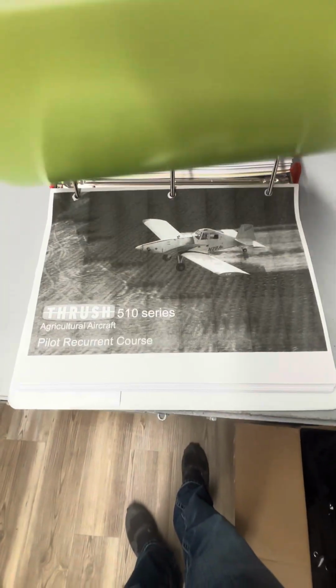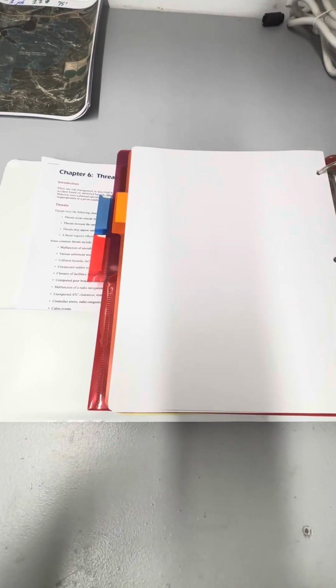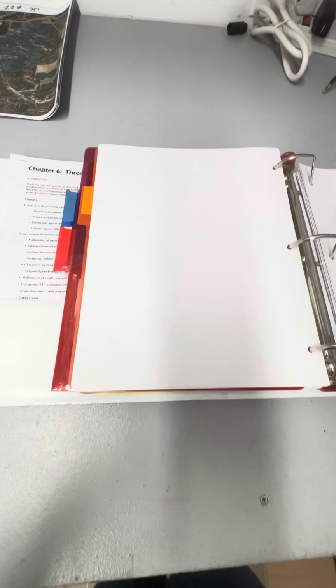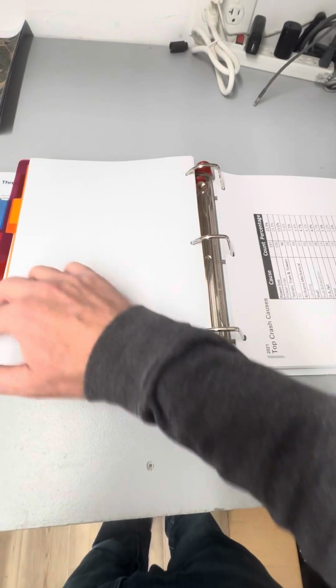And then I actually have the Thrush recurrency course as well, but I'm not necessarily going to send that to you, but I will send you everything else, or you can just try to start typing it in, or Rachel can start typing it in. Let me know if you want me to send you the stuff other than this Thrush accident data, which of course is on a thumb drive. So I do need to send you that. You can't find it anywhere else.